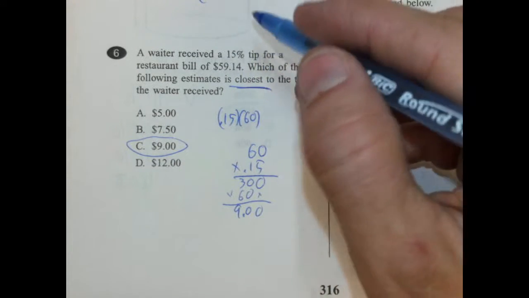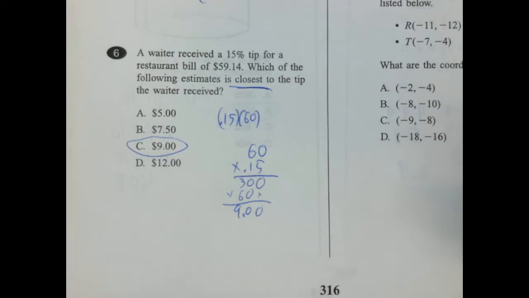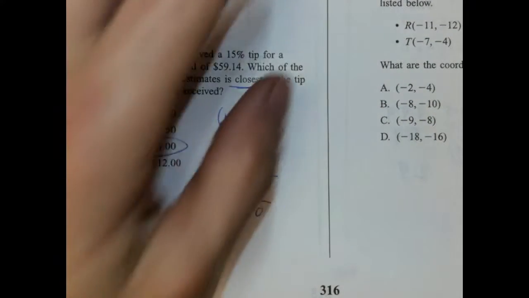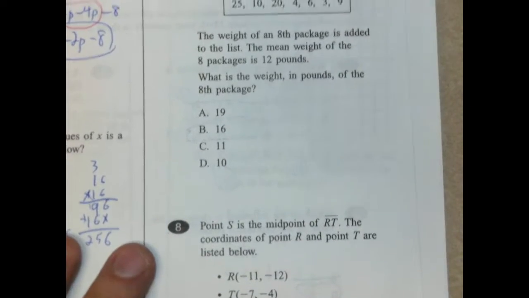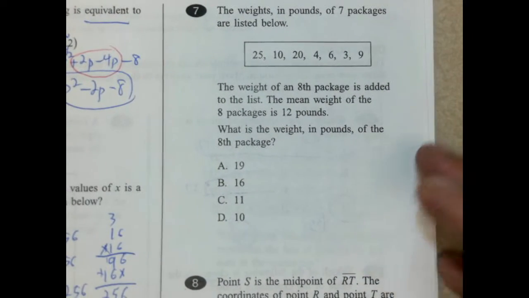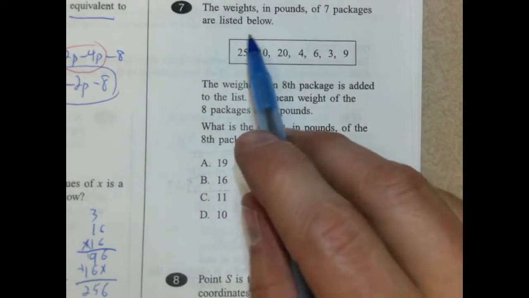Whenever it's kind of a cheap tip, I think you should do 20% personally. 15% is kind of cheap. For anybody that's worked in the service industry, I think you can appreciate that. 15% is far too low. Tip your waiters.